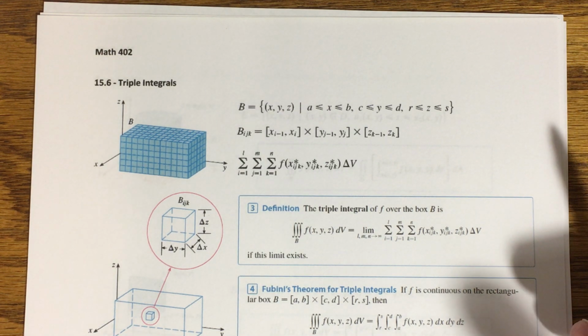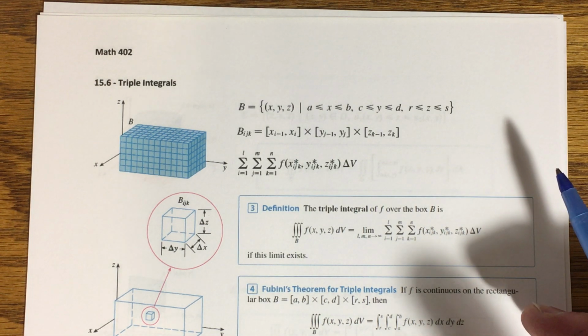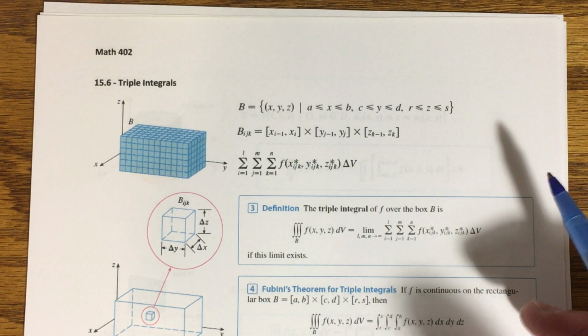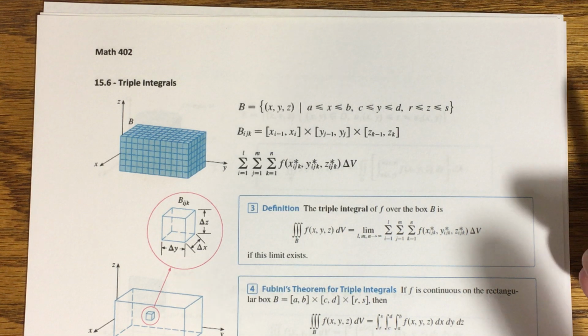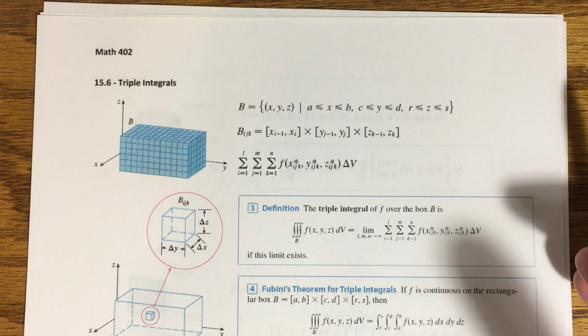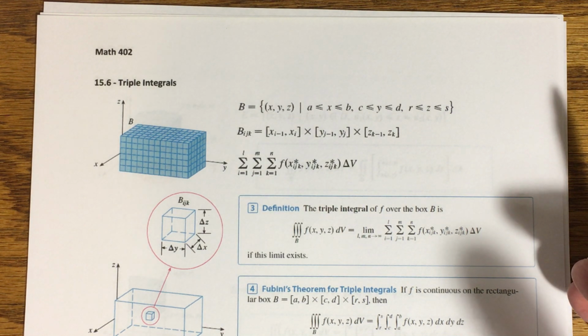In the beginning of chapter 15, we looked at what that would look like in the case of a two-variable function. In the case of a function of x and y, the domain of that function is a subset of the xy plane. The domain looks like sets of points with an x and a y coordinate.